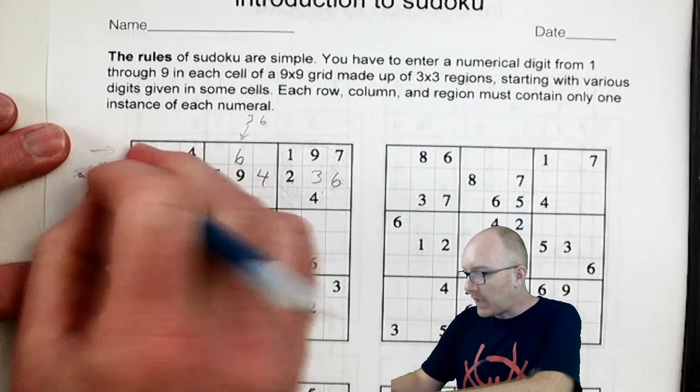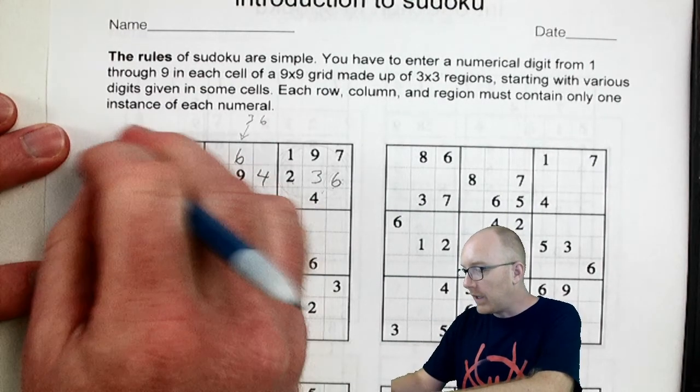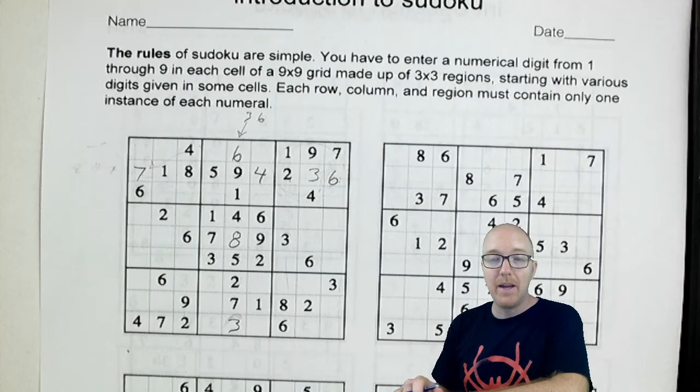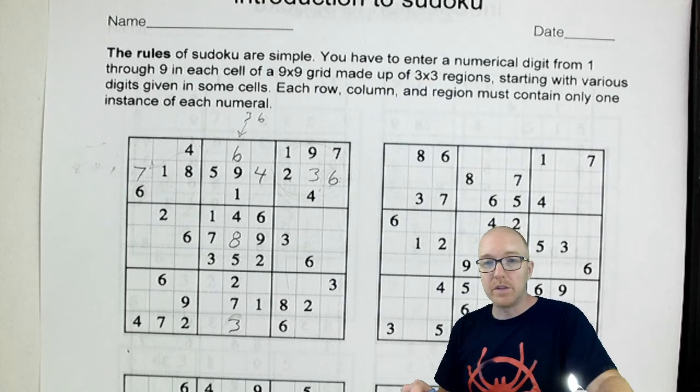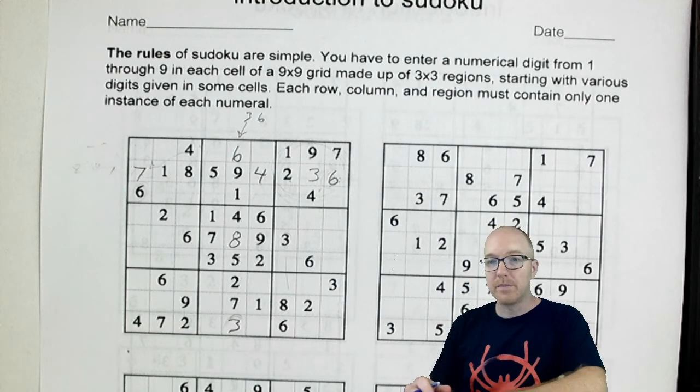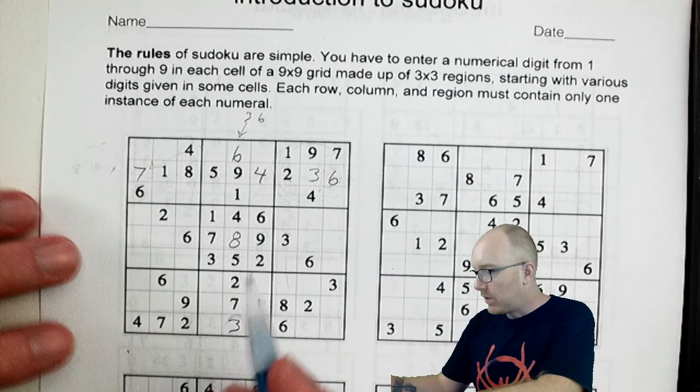If I ever do have to guess, I do it very lightly in pencil so I know where I started guessing, and that will help me figure out which ones I need to erase and which ones I can come back to. All right, let's continue.